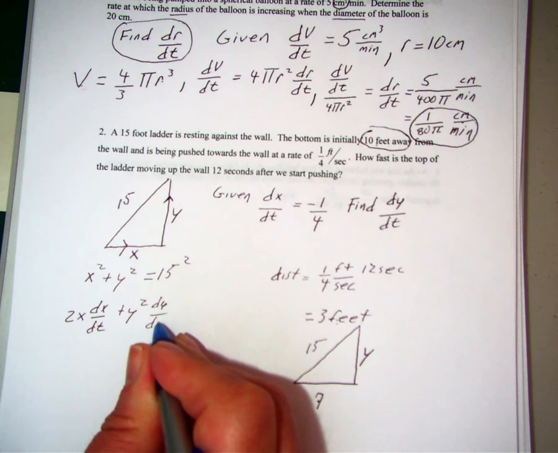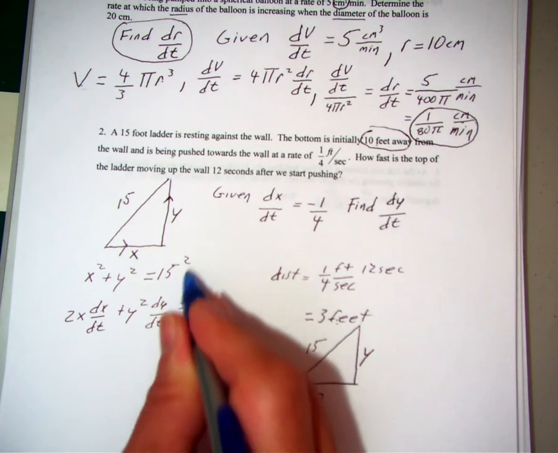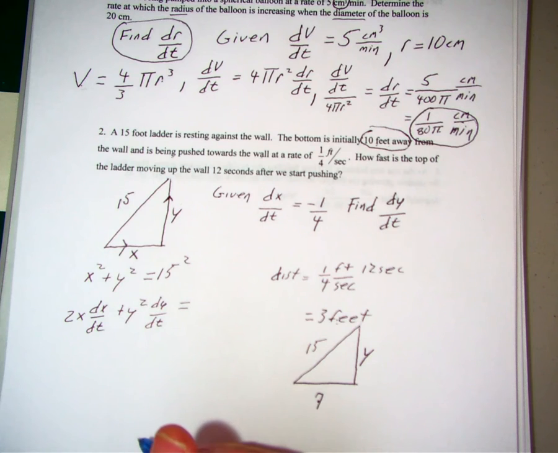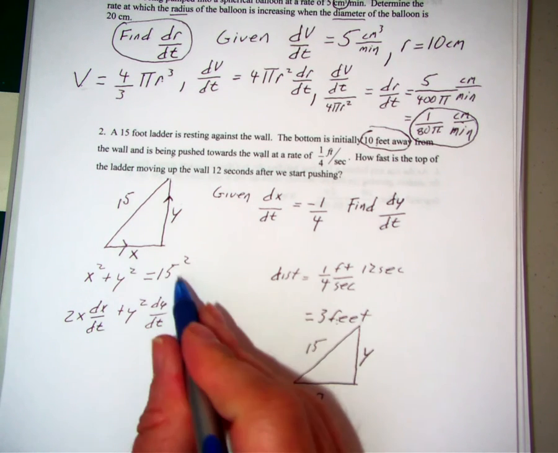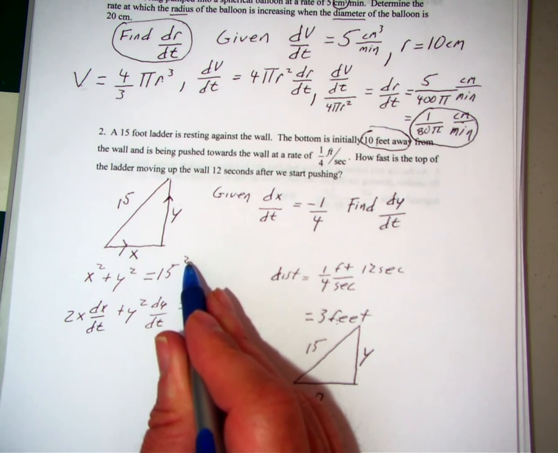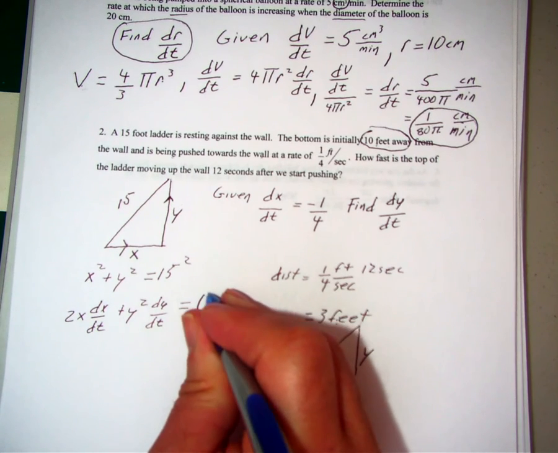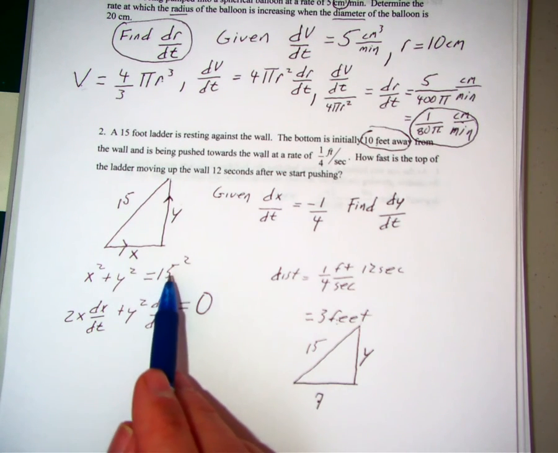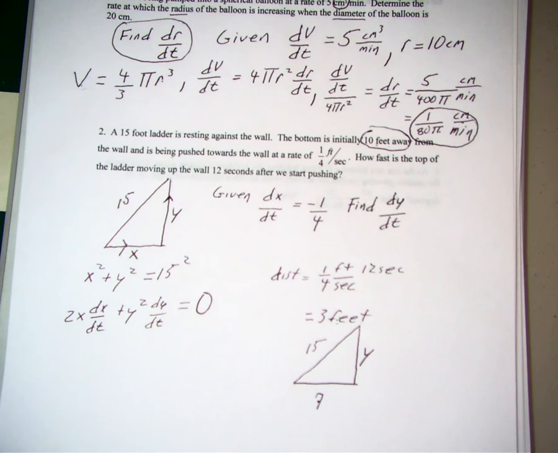Now, I will personally track you down if you try to tell me this is equal to 30. It's tempting, you see the 2, bring it around, right? But y'all, this is a constant. It could be 15 raised to the population of the United States, which is rapidly declining. Bad joke, sorry. But 15 squared is a constant, so its derivative is equal to 0, right?